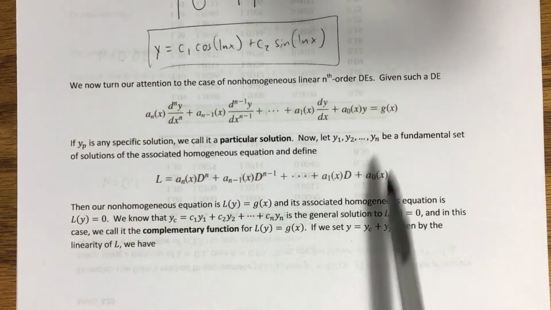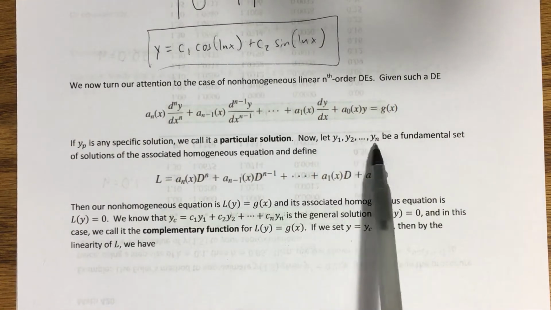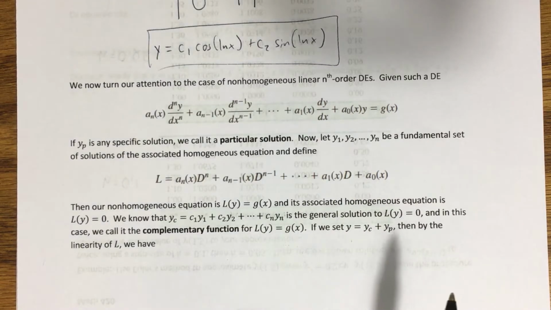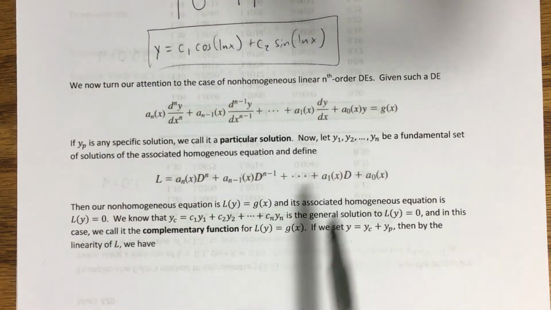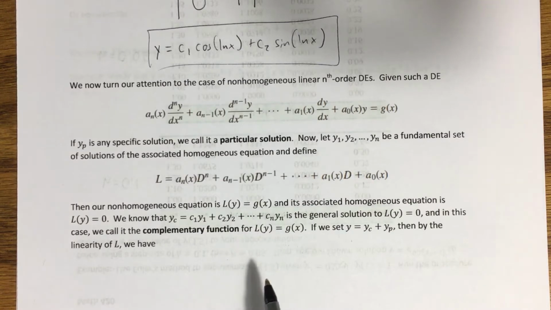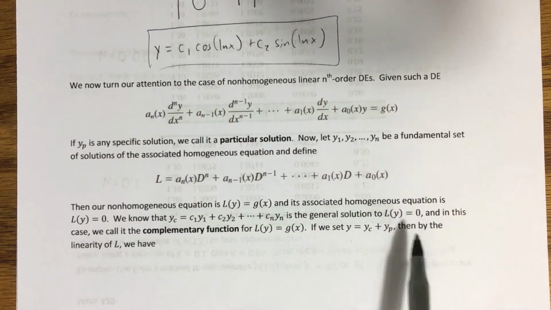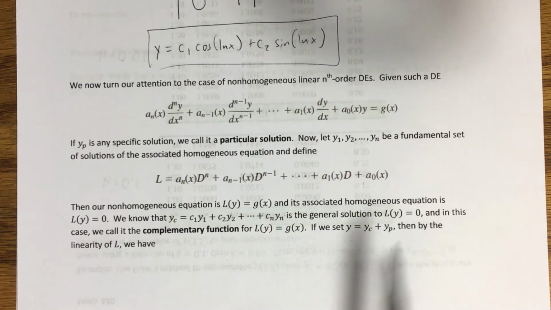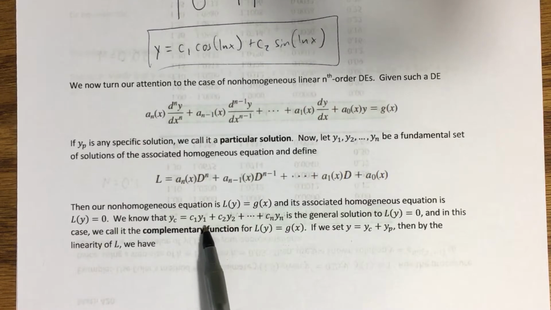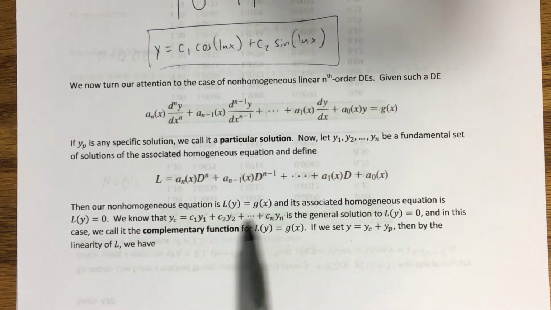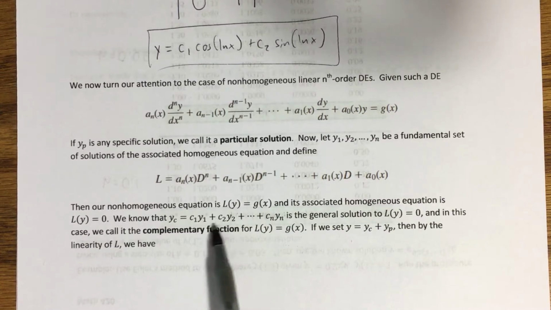Now, if y1 through yn shown here is a fundamental set of solutions, remember that means that the set of solutions here would be linearly independent, then we have seen in the previous video that the general solution for the associated homogeneous linear equation, this one right here, is c1y1 plus c2y2 plus all those others for all possible choices of those parameters c.